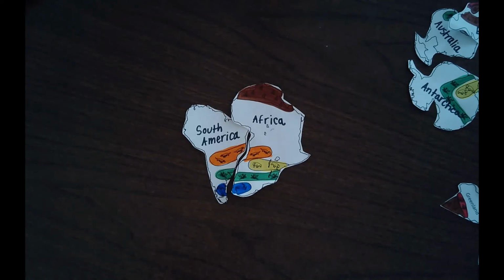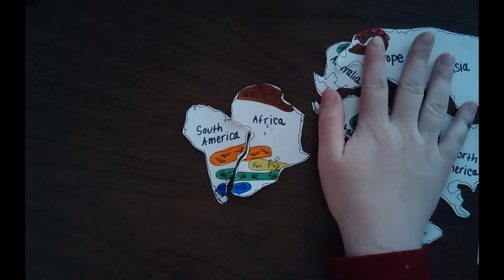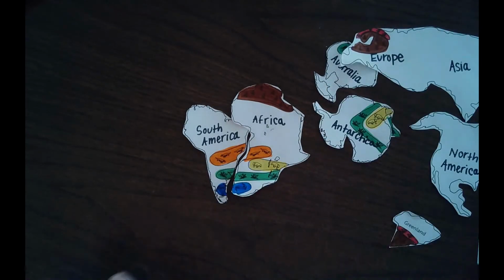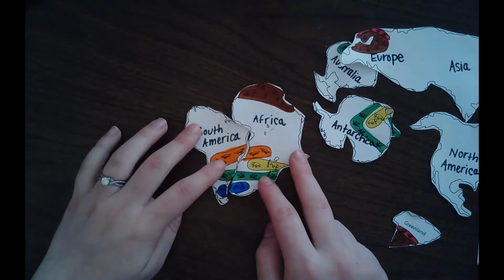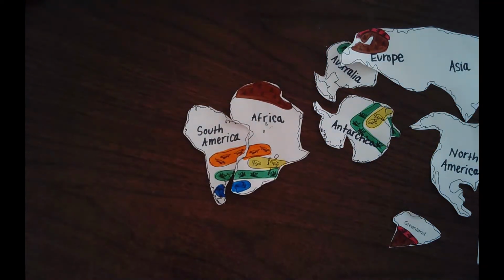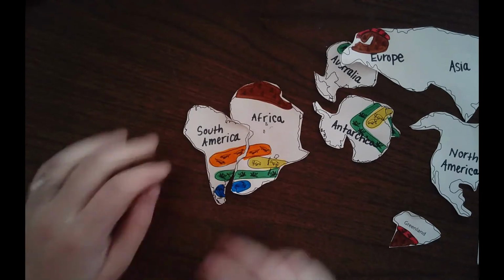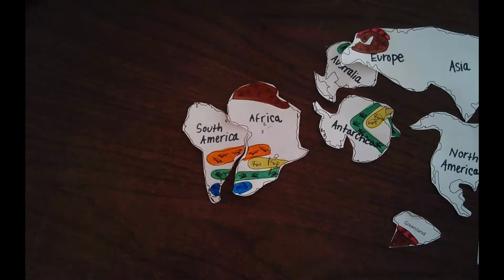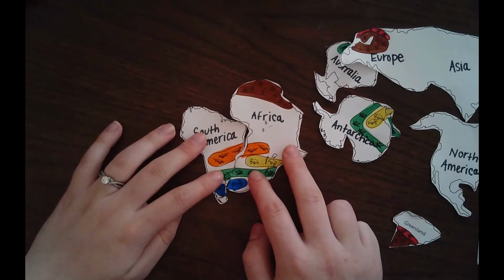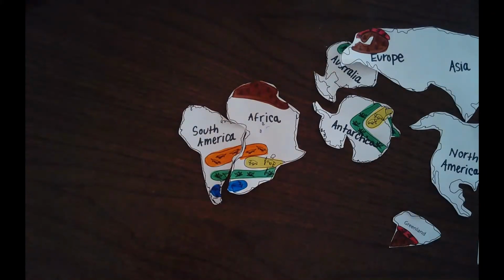So what you're going to do is take all of these pieces here and try to match up the colors as if you're putting a puzzle piece together. So like I here matched up orange to orange, green to green, blue to blue. It's okay to get them nice and close together. It's okay even to overlap a little bit if you need. So why don't you go ahead, pause this video, and try to puzzle piece together Pangaea.